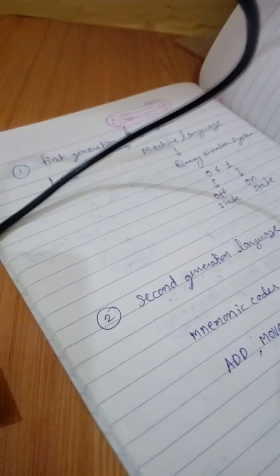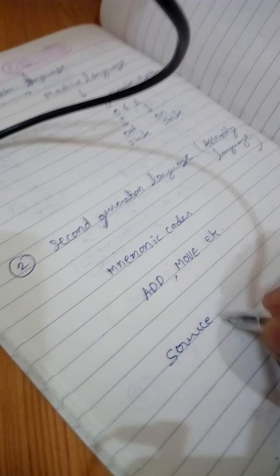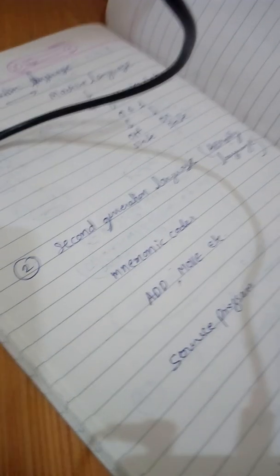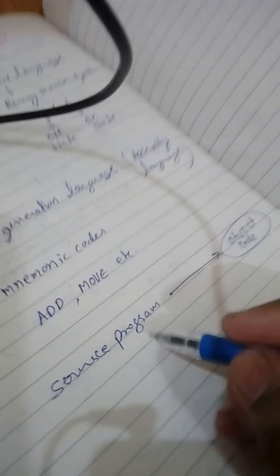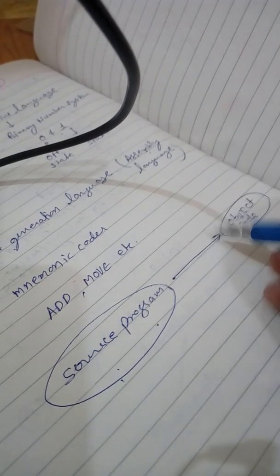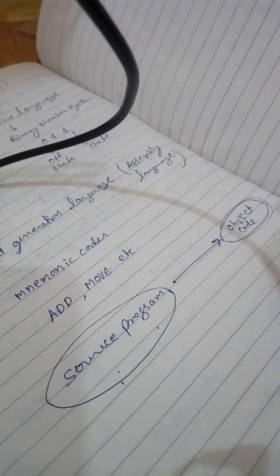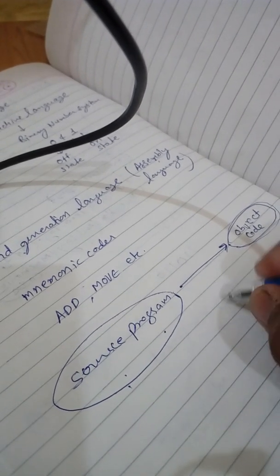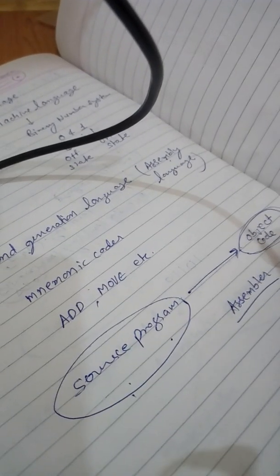And one thing, every program written in the assembly level language is called source program or source code. That is, after executing, that is converted into object code. Means every program written in the assembly language is called source program, and after executing that source program by the computer system, it is converted into object code. But we need a translator program to convert this source code into object code, that is called assembler.